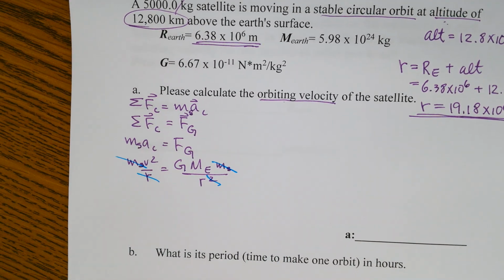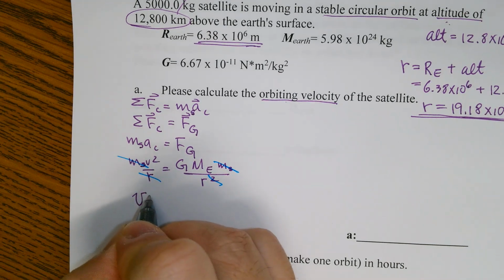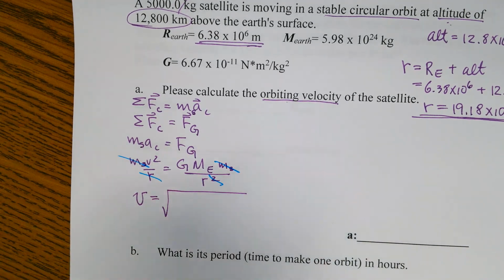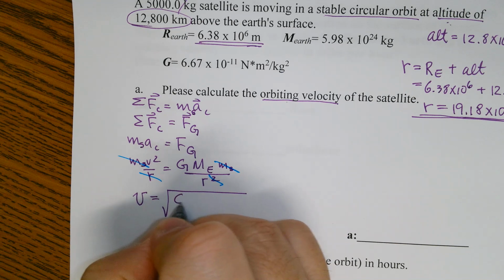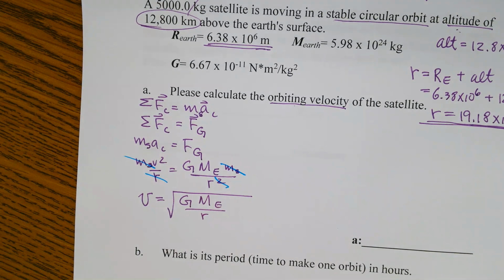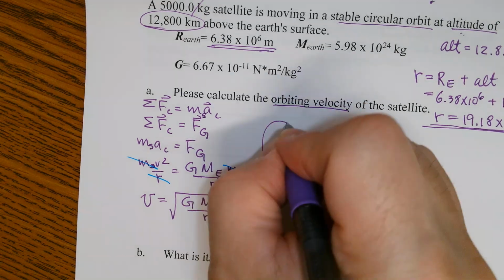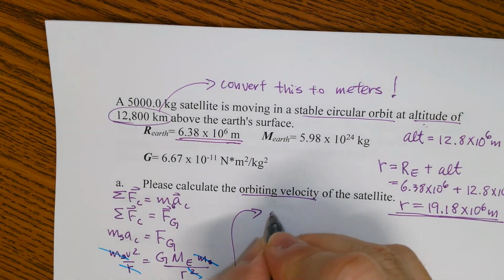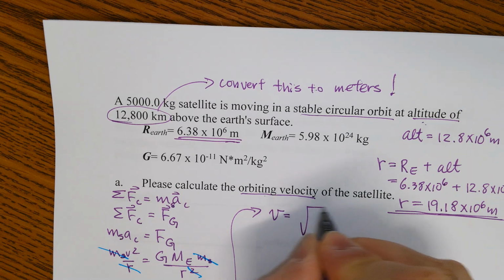One of the R squares gets canceled. So my orbiting velocity is equal to the square root of, we already know this, but I just re-derived it, the mass of the Earth over R. So let's plug some numbers in there.